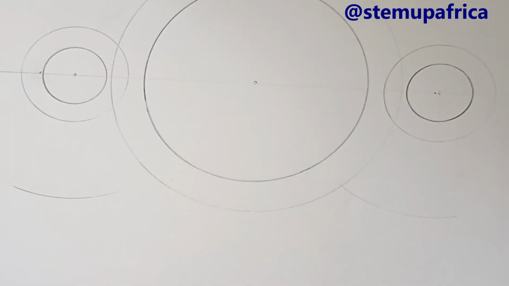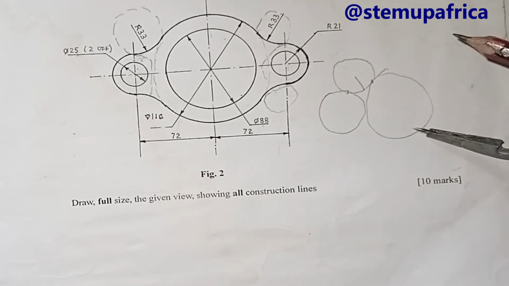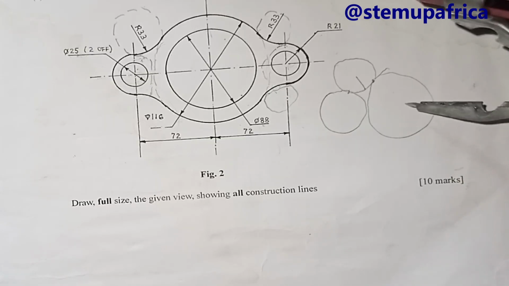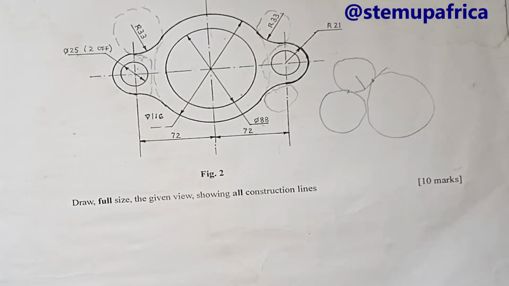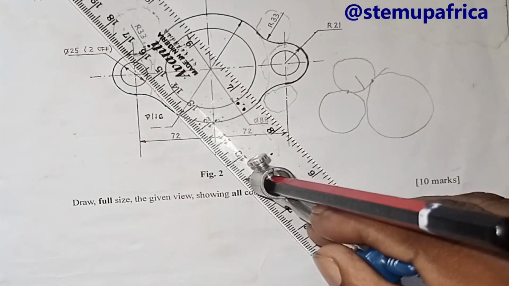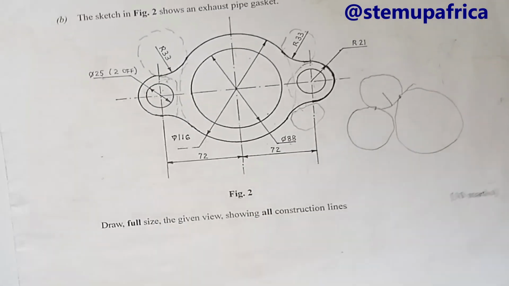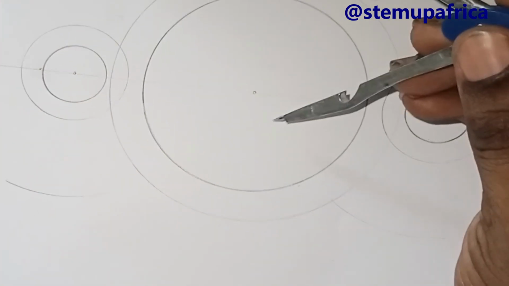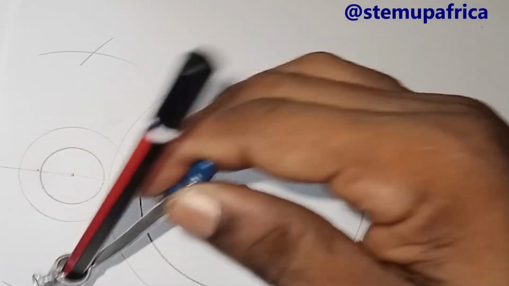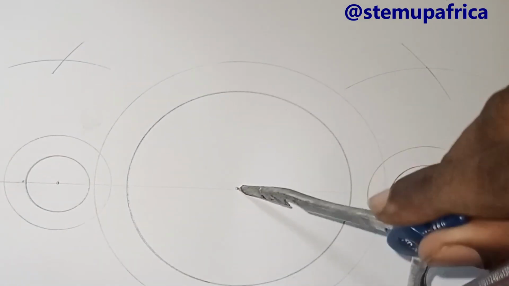Then, if you also see clearly, this radius 33 is also touching this bigger circle of radius 58. So 58 plus 33, that will give us 91. So I'm putting that at the center of this bigger circle, which is here. So I will mark out 91. This is 91. I'll put it at the center of the bigger circle, which is this point here, to intercept this first arc and this arc.